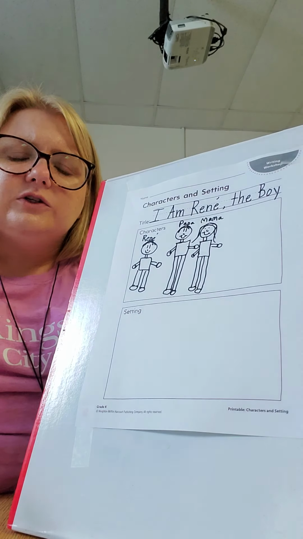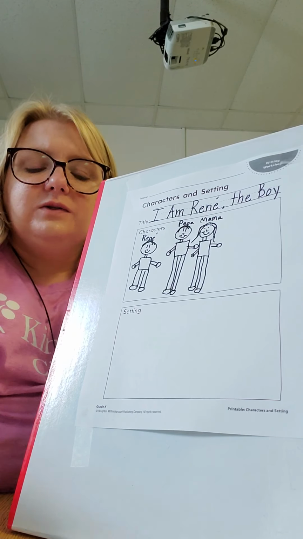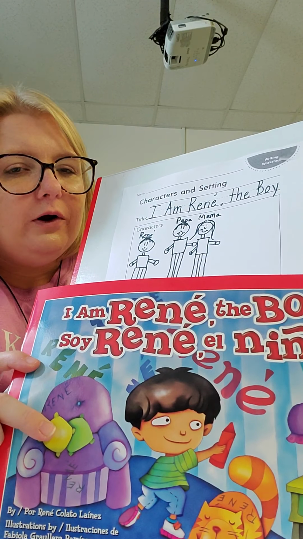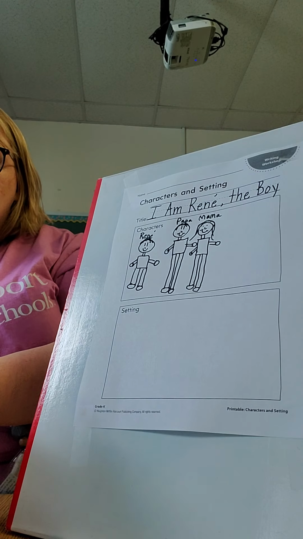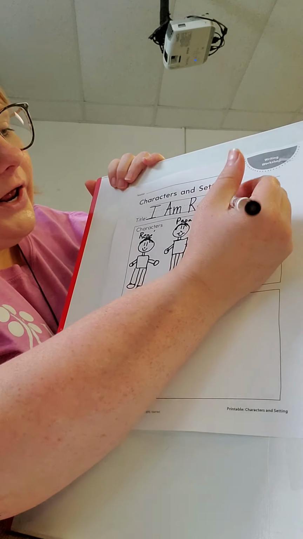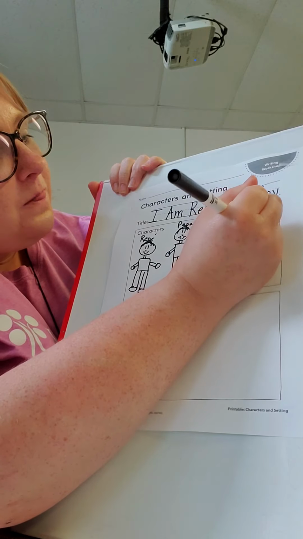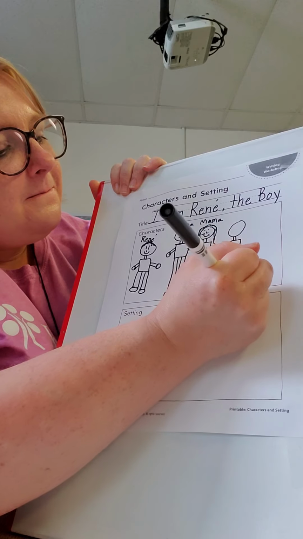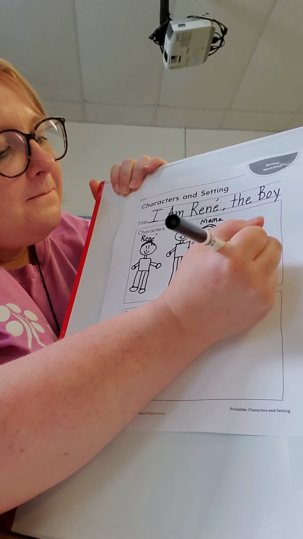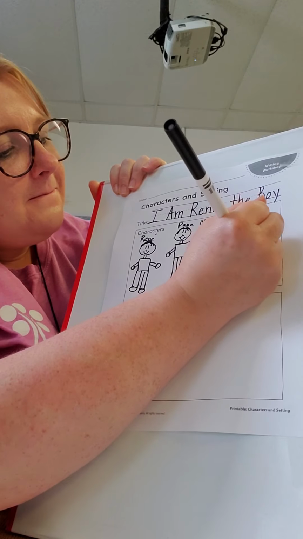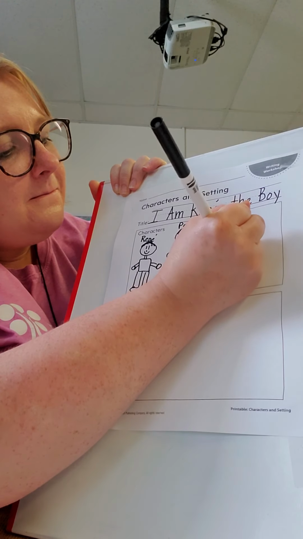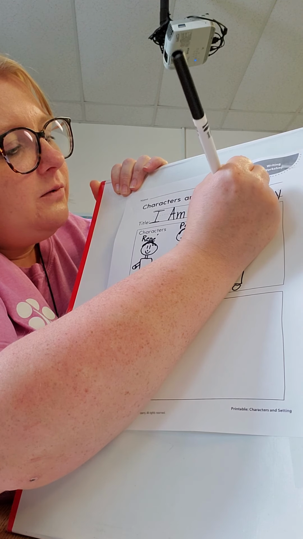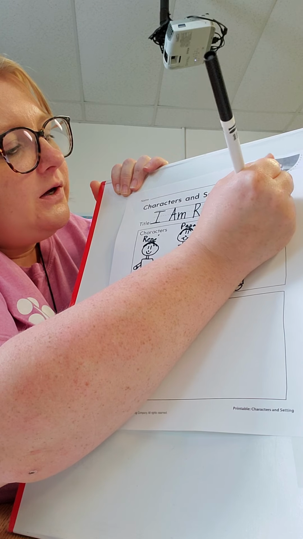And then there's a couple other characters in this story, and those are characters that we find when Renee is at school. You remember who they are? The teacher in this book is Miss Soraya. So we're going to add her next. Give her long hair, and I'm going to label her Miss Soraya.